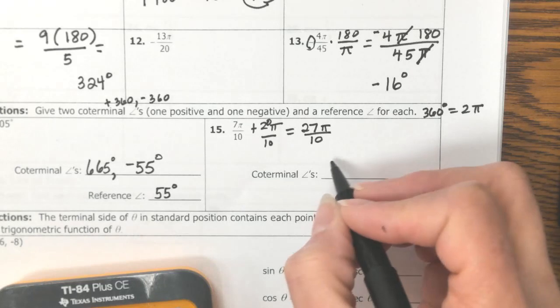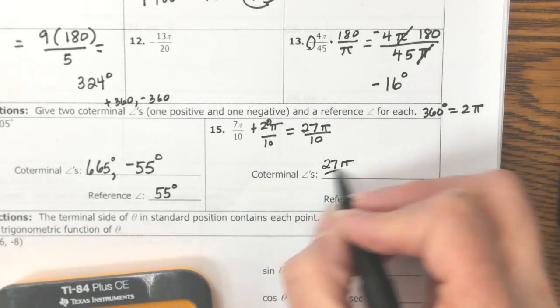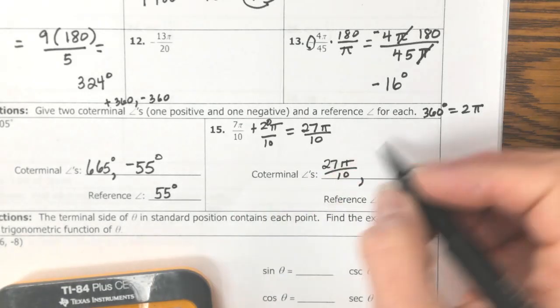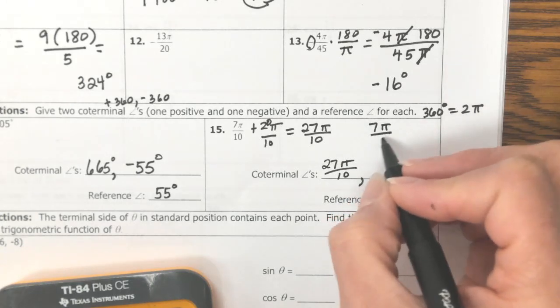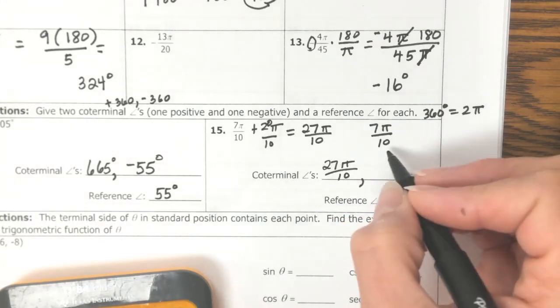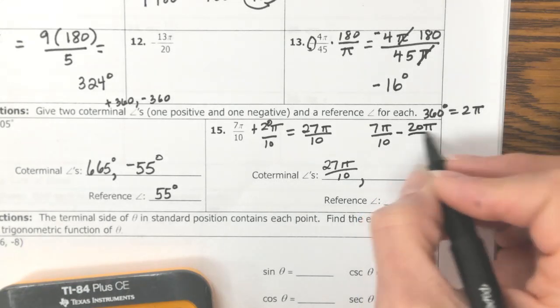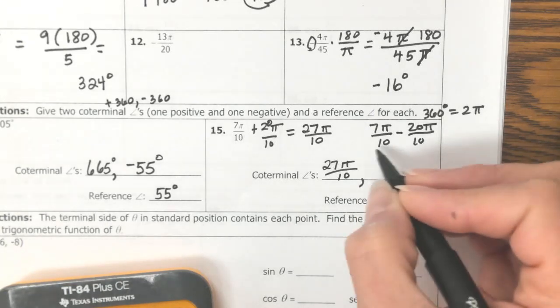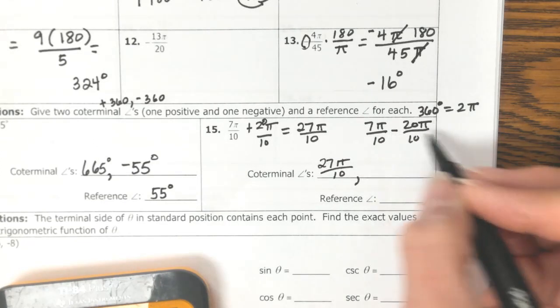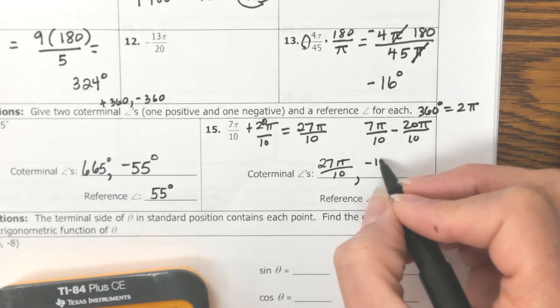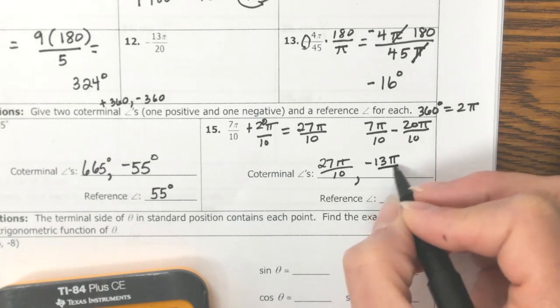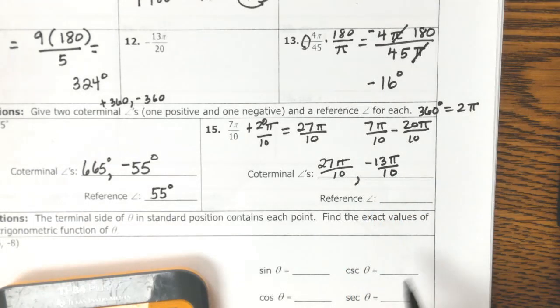This is one of your answers. And if we subtract, so I'm going to take that again, our 7 pi over 10, and I'm going to subtract 2 pi, which we converted to 20 pi over 10 to have a denominator that matched. When you subtract, you end up with a negative 13 pi over 10. And that is our answer.